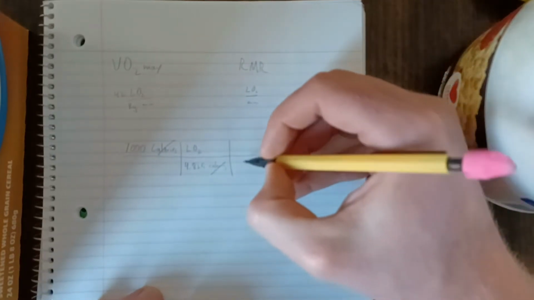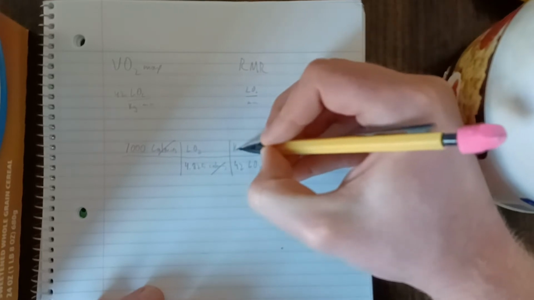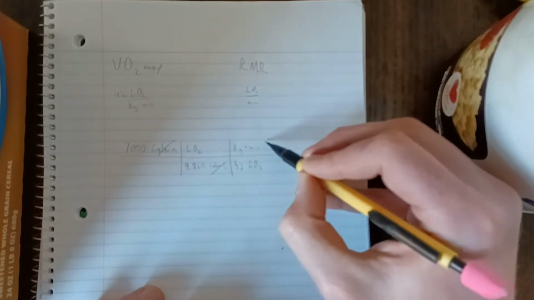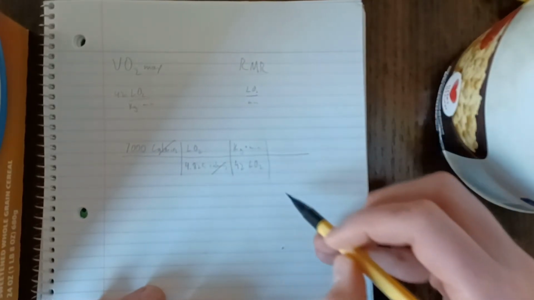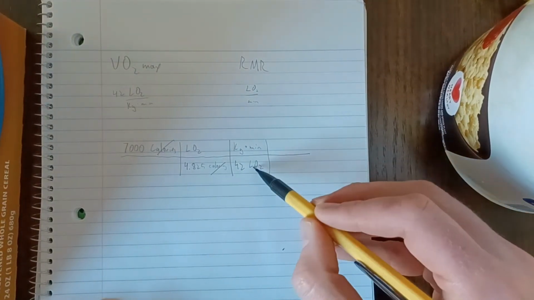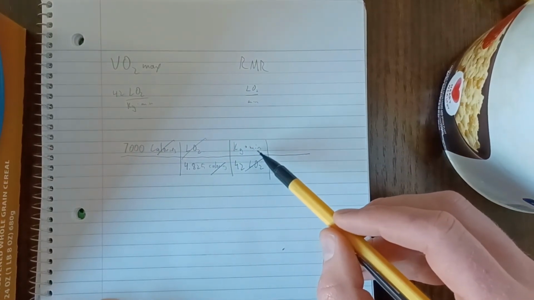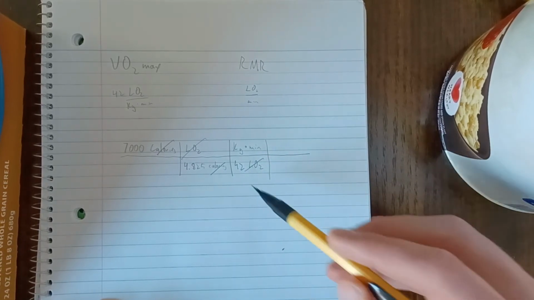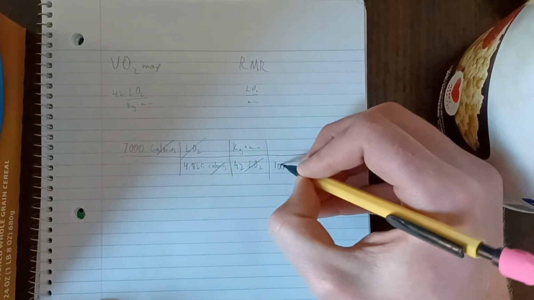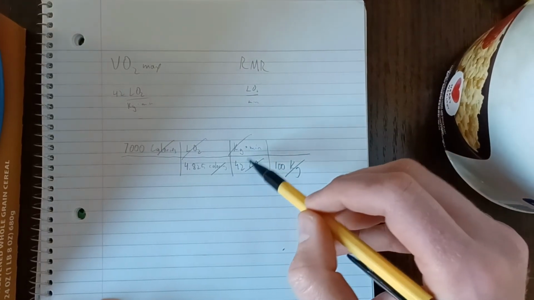So down here we're going to have 42 liters of oxygen per kilogram per minute. Yeah, that's a really big VO2 max. Sorry, my camera's not focusing. So we're going to cancel out our liters of oxygen. This gives us terms of kilograms per minute. We're almost there. We want this in terms of just minutes. The last thing we need to do to get rid of kilograms is use how much I weigh. Let's say I weigh 100 kilograms. I don't know what's realistic there. Cancel out kilograms, and now we're just in terms of minutes.